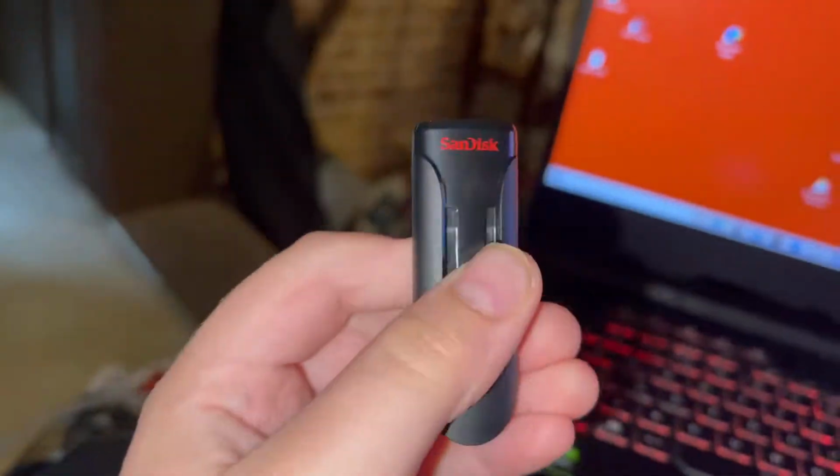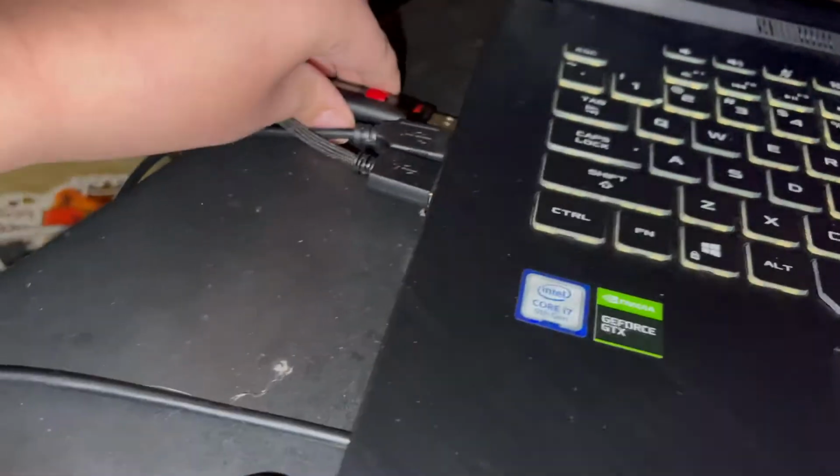Then grab your USB drive and plug it into your computer. So once you have your hard drive, plug it in your computer as I just said. Alright, after you got it plugged in, you're going to want to download an app called Backup Manager. It'll be in the description of this video, so download that and then we can continue.